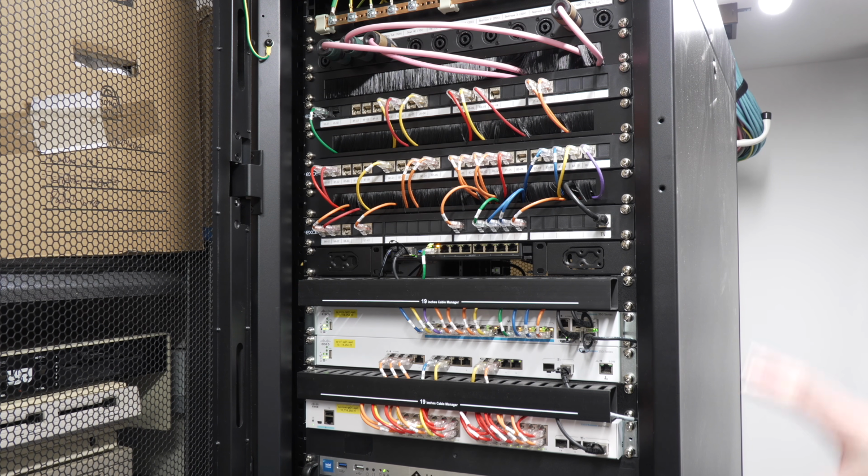So with my setup here, the only things on the patch panel are network runs that leave the rack and run around the house. So with that out of the way, I'll now go away off camera and get the switches installed.